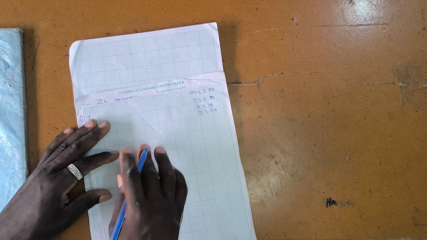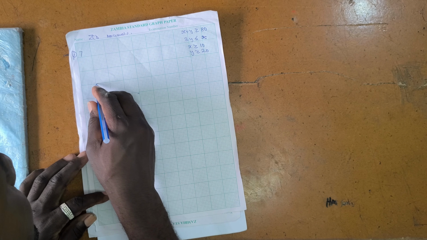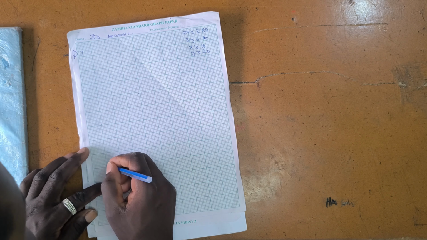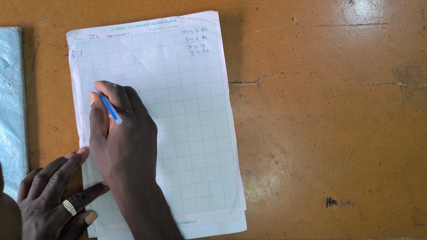Next, using a scale of 2 centimeters to represent 10 units on both axes for 0 to 80. So I'll start from here: 10, 20, 30, 40, 50, 60, 70, 80.